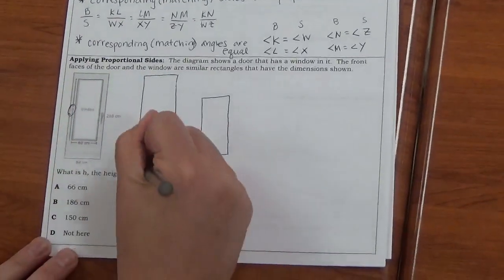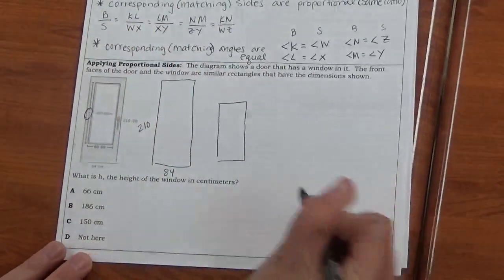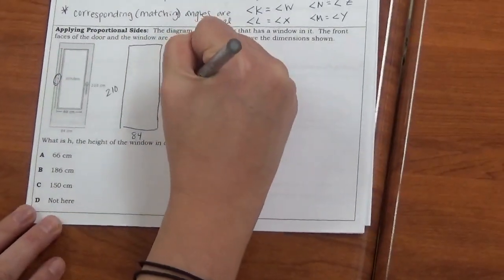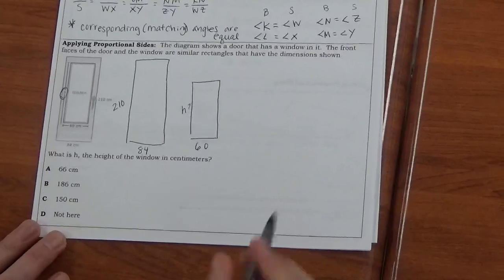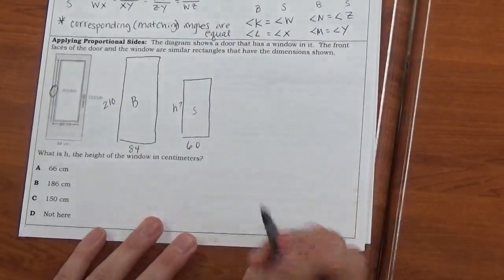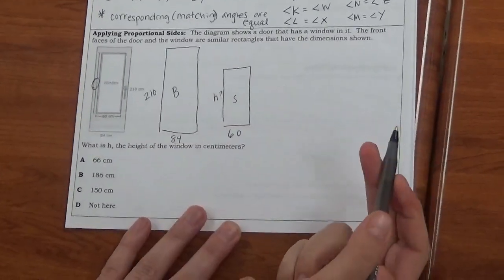On the door, the base is 84 and the height is 210. On the window, the base is 60 and the height is unknown. We don't know how tall it is. Here I'm going to say that this is bigger, the door, and this is smaller, the window. However you want to separate out your comparisons.